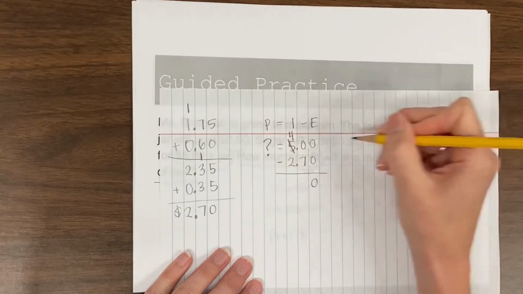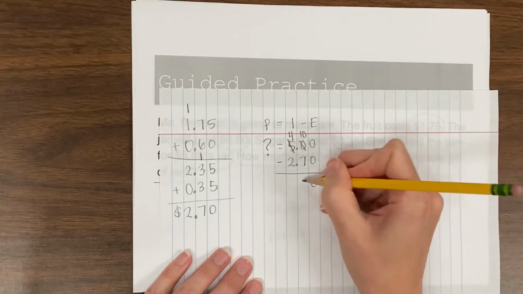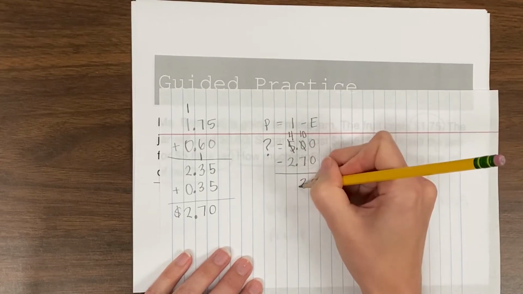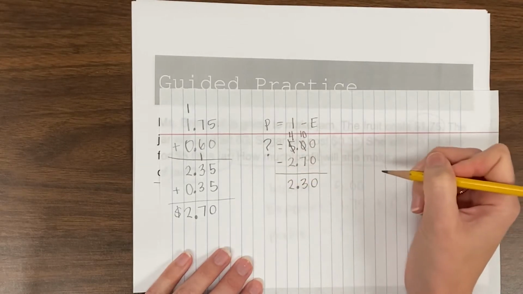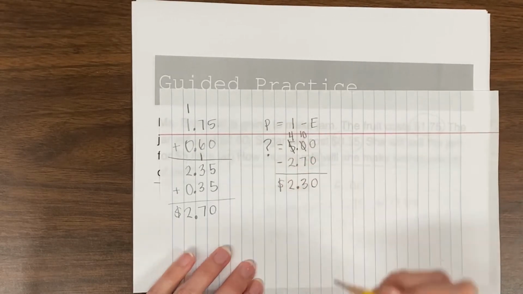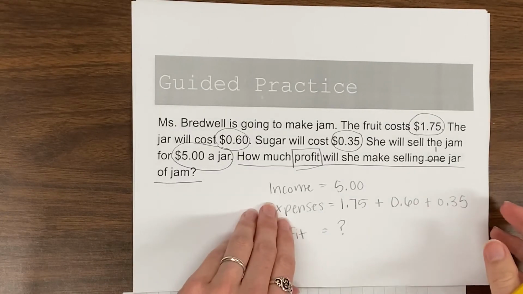The 5 becomes a 4. The 0 becomes a 10. 10 minus 7 is 3. Drop down my decimal. 4 minus 2 is 2. So it looks like profit was $2.30 for selling one jar of jam.